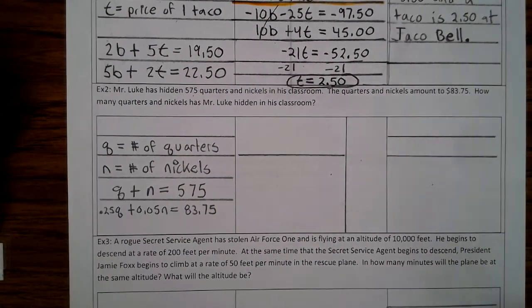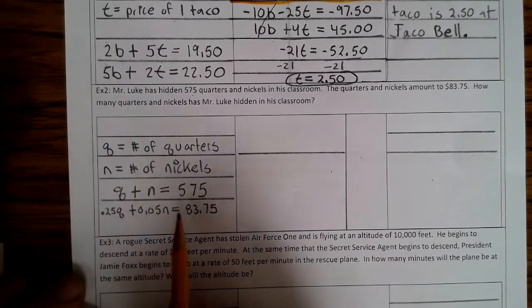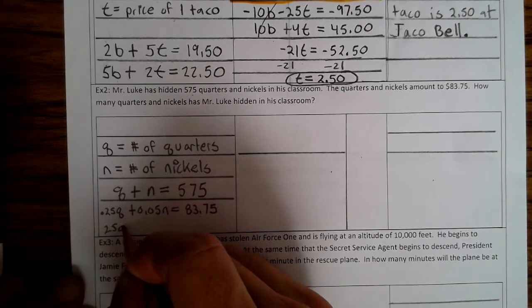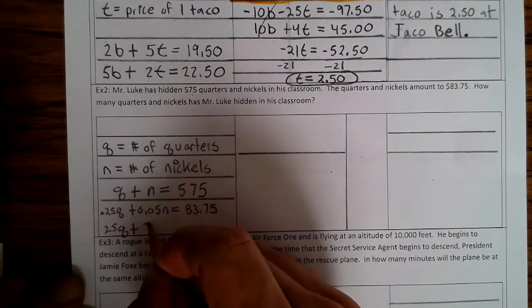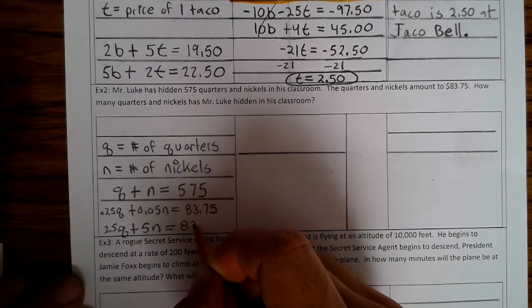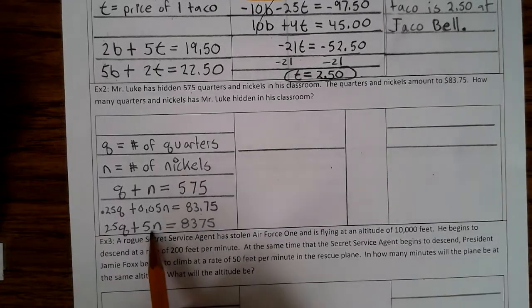Okay. Now to make this equation easier, let's convert everything to pennies. So if we do that, then that's 25 pennies plus 5 nickels is 8,375 pennies. If we do that, we now have gotten rid of the decimals, which makes this problem a lot easier.